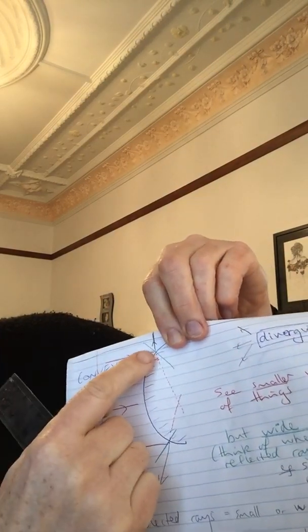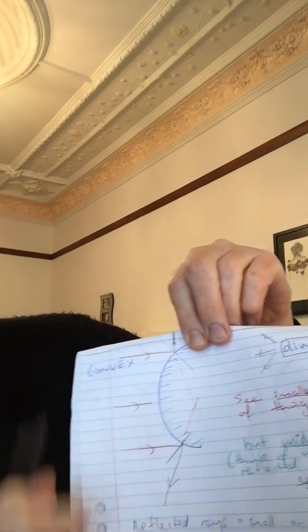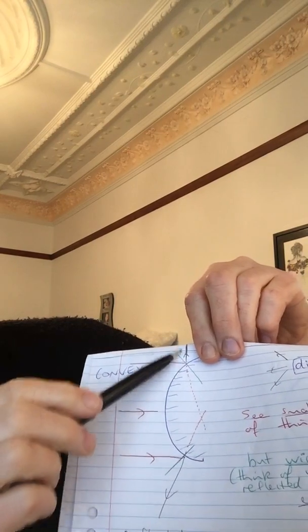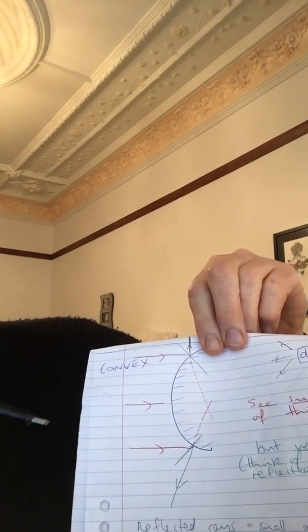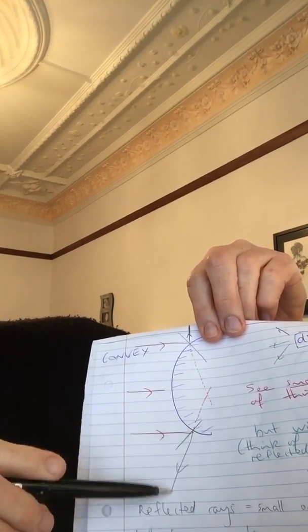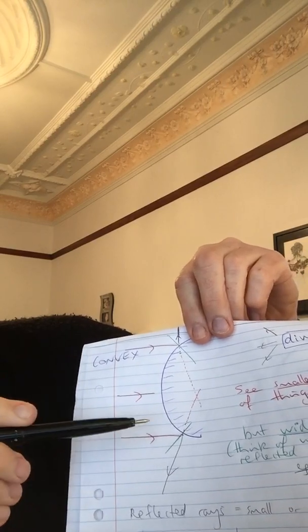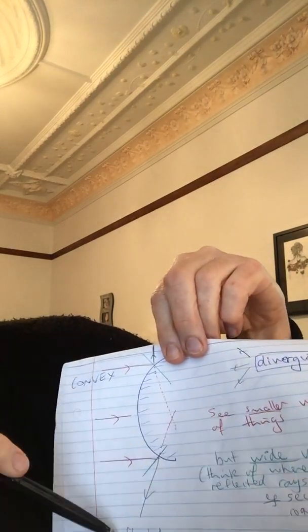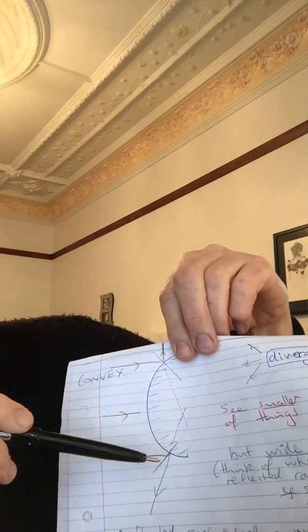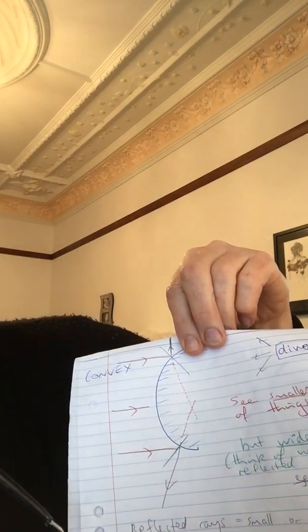So there's a light ray going in, angle of incidence equals angle of reflection, and so your light ray is going to bounce off out sideways this time. Or if you're down here, it'll bounce out that way. So now the light rays are diverging. They're getting further apart in a convex mirror. It makes them spread out rather than go in.